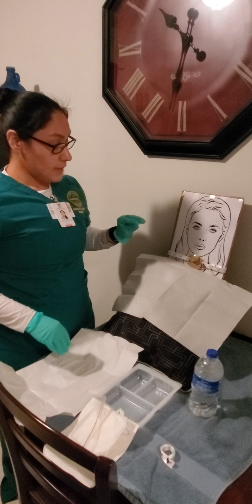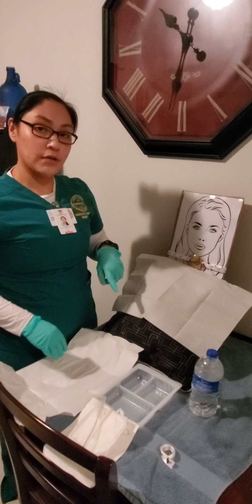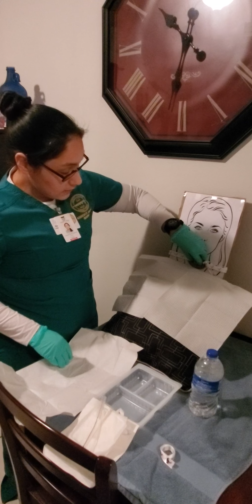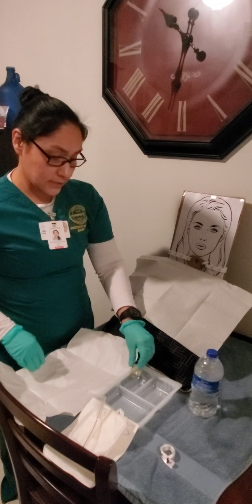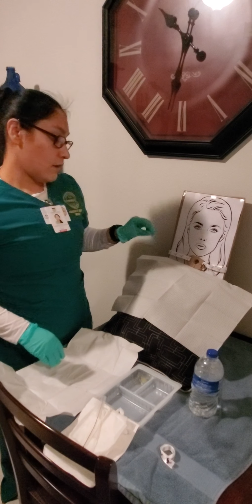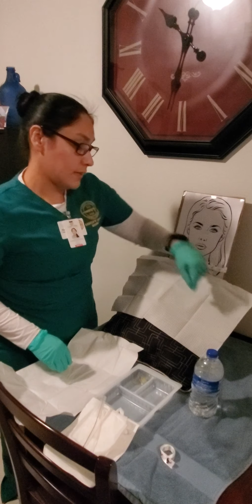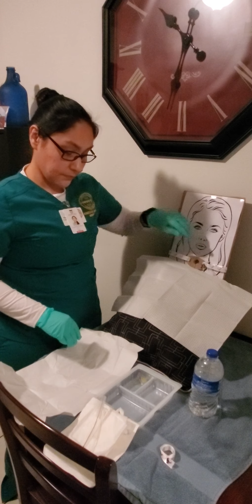With my non-dominant hand, I'm going to remove the inner cannula and place it into the first tray with the normal saline. After doing that, you want to replace the oxygen source back to the outer cannula. Okay, so we replace it.